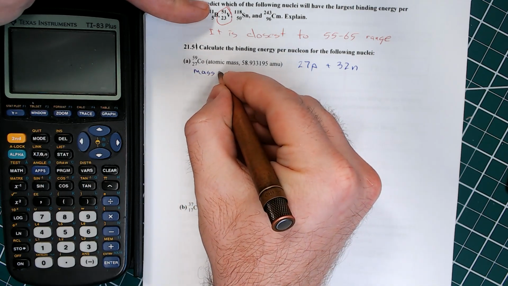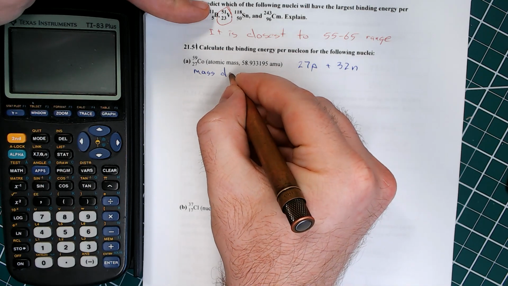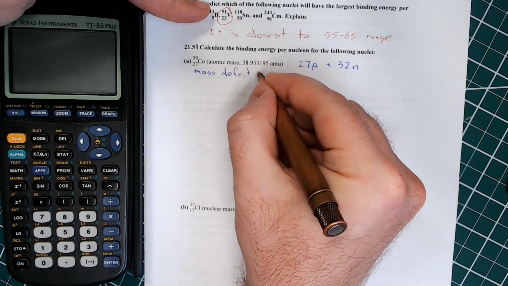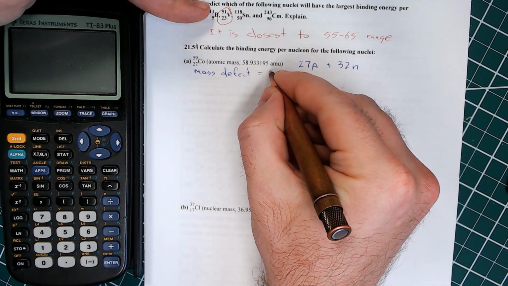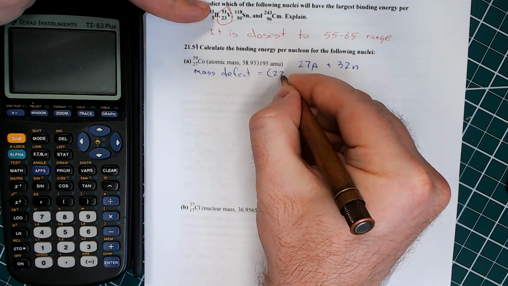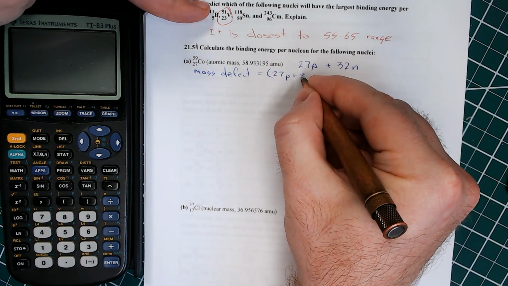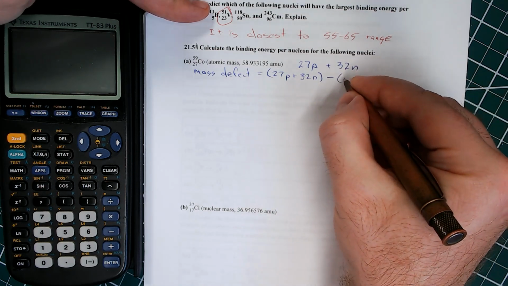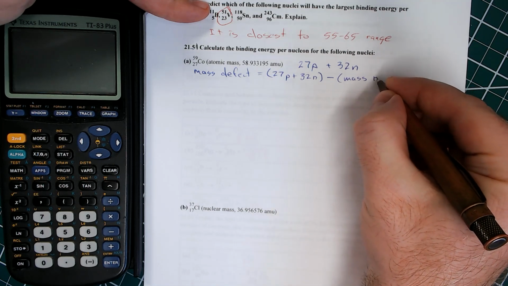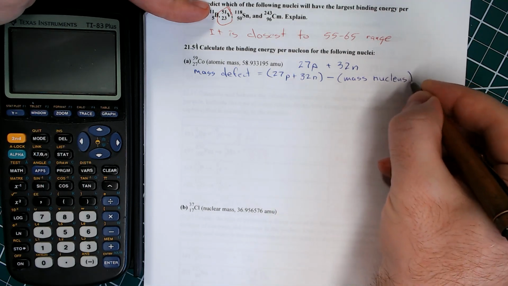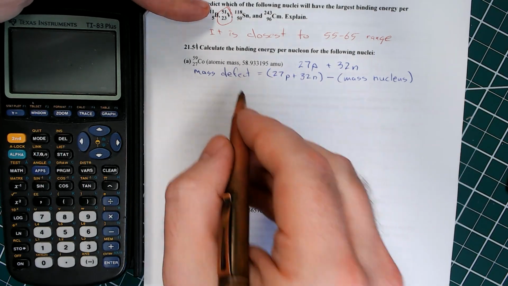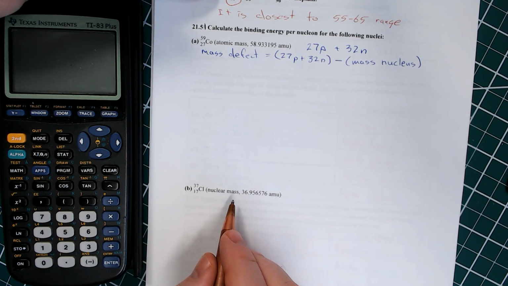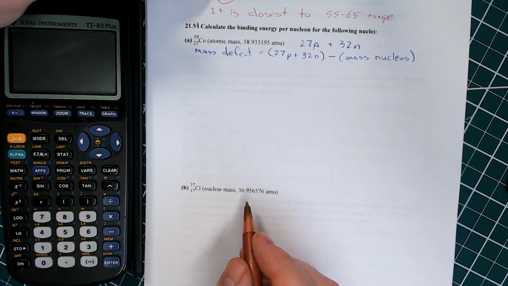So our mass defect is going to be the mass of the nucleons minus the mass of the nucleus. The mass of our nucleons is going to be 27 protons plus 32 neutrons, and then we want to subtract the mass of our nucleus. Well, we were given the atomic mass. Now, in the next problem, you'll see it's given the nuclear mass, and if you're given the nuclear mass, then it's already done part of the calculation for you.